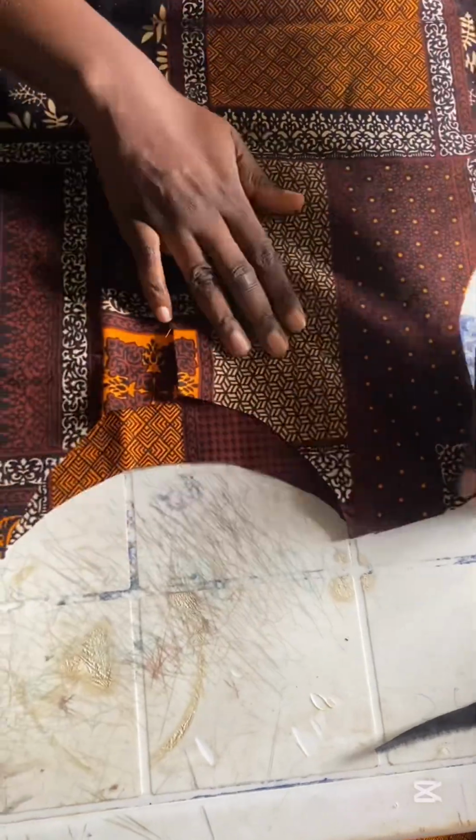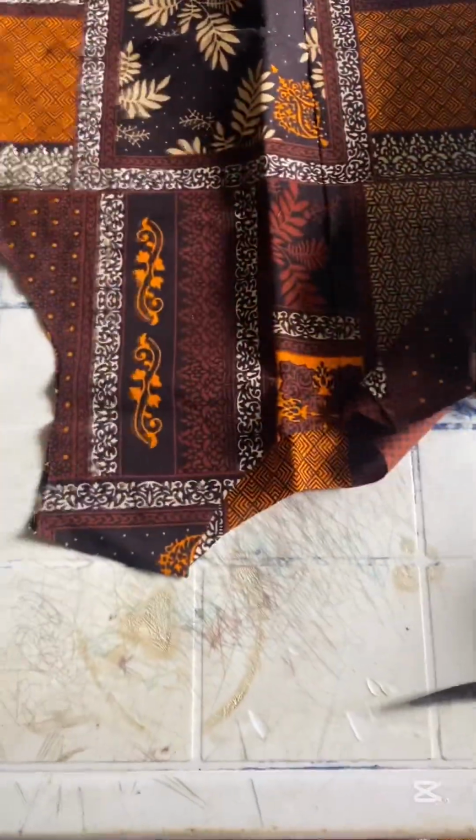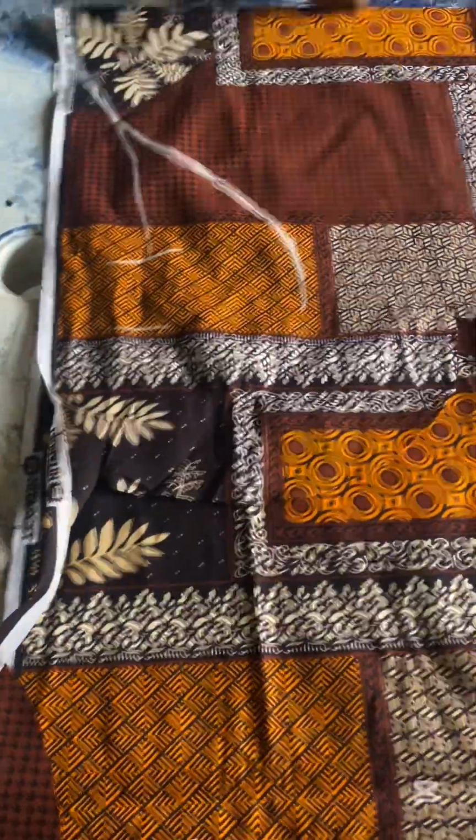So I placed it right side facing each other to sew the shoulder. Right side facing each other. That's how you're going to be placing it. You sew it in the fabric, then you also sew it for the lining.